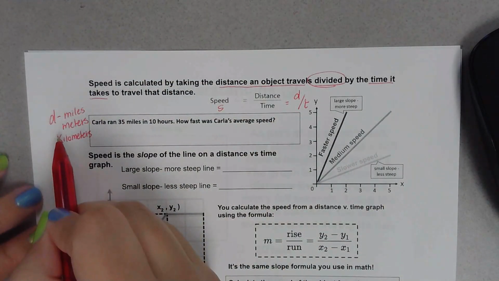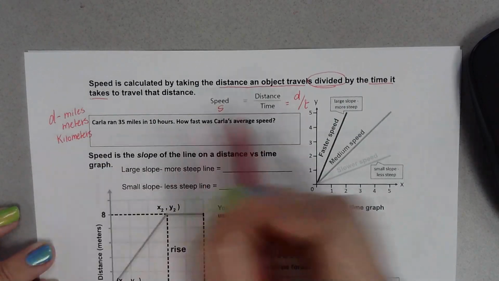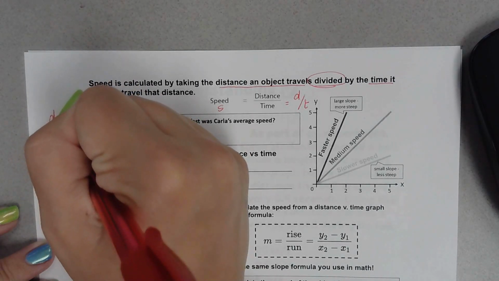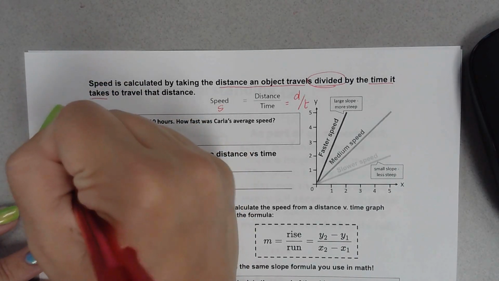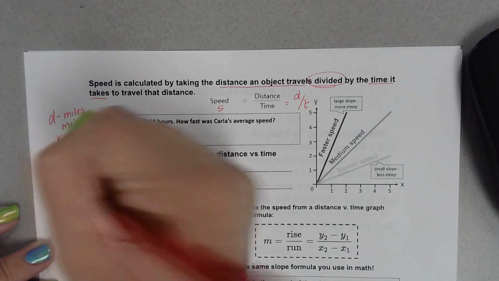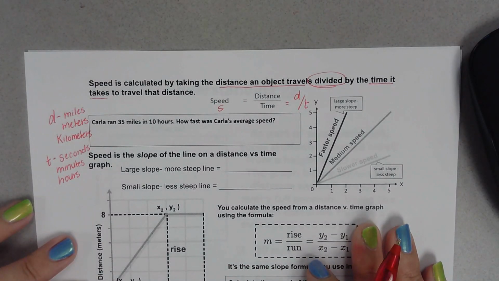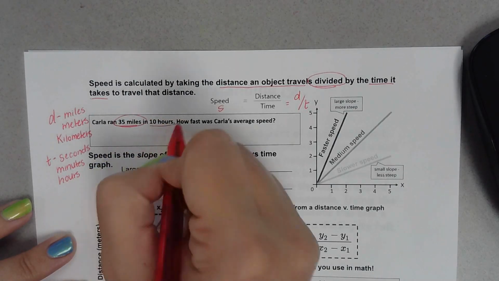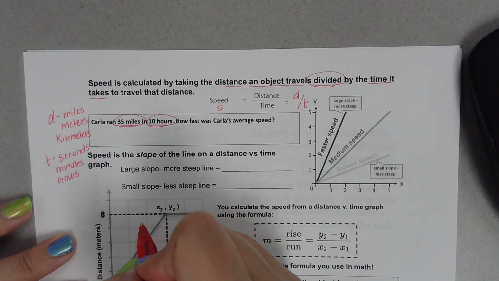These are all examples of units for distance. For time, you're going to maybe see seconds, minutes, hours, etc.